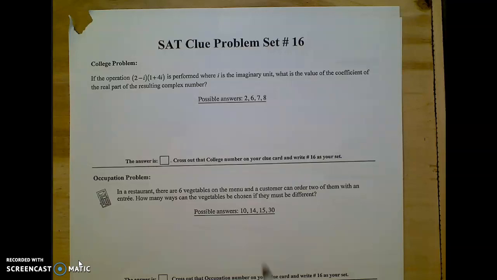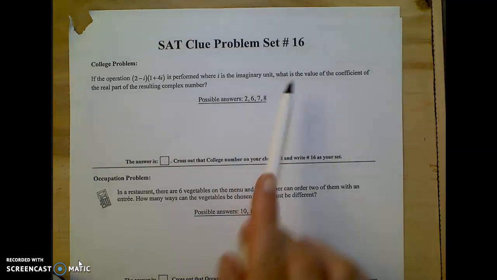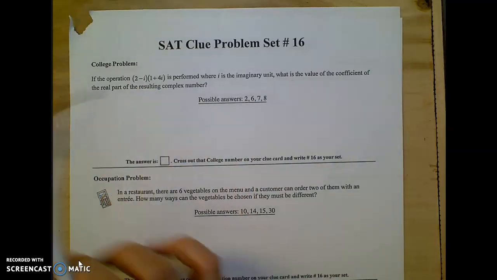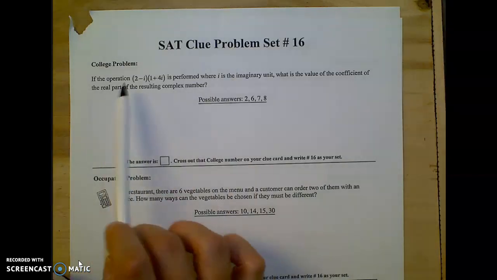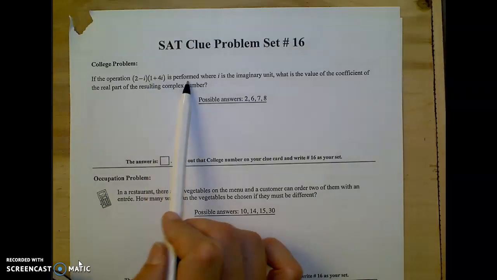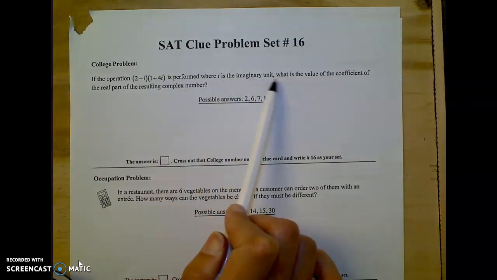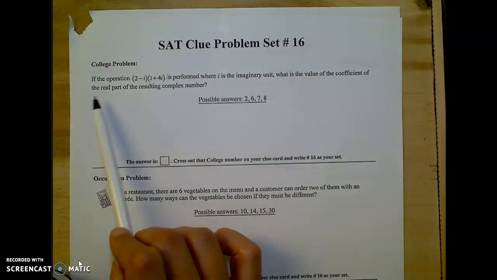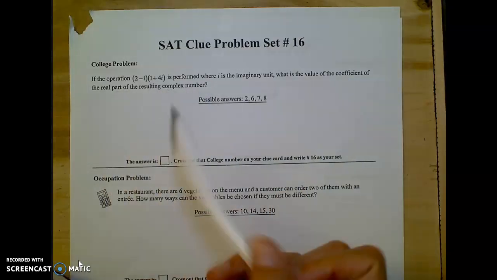So if we look at SAT problem set 16, this first one actually I think is totally doable by all of you. If the operation (2 - i)(1 + 4i) is performed, where i is the imaginary unit, what is the value of the coefficient of the real part of the resulting complex number?